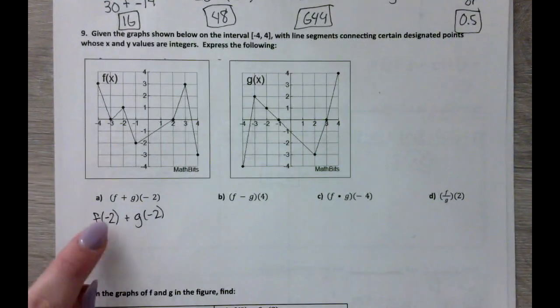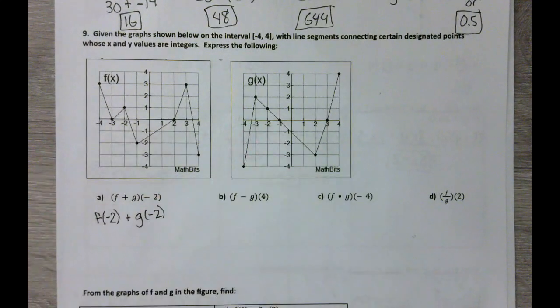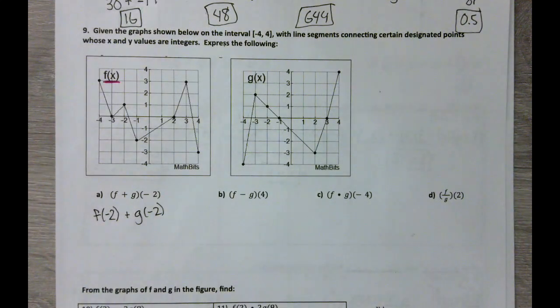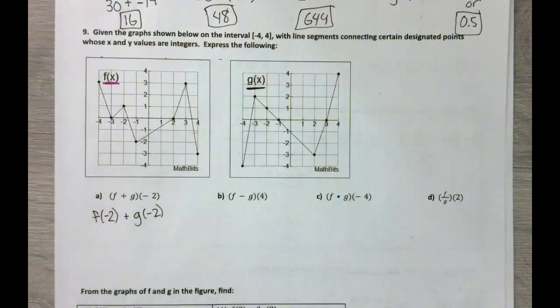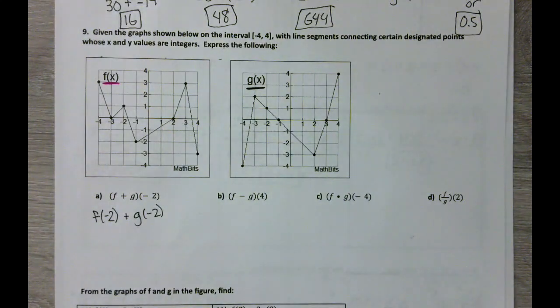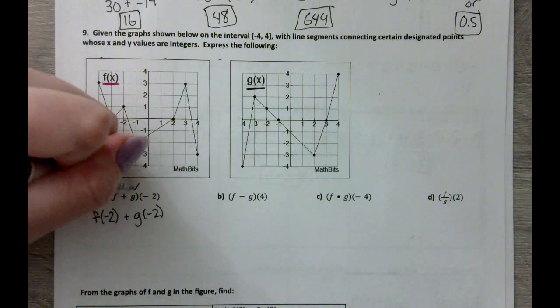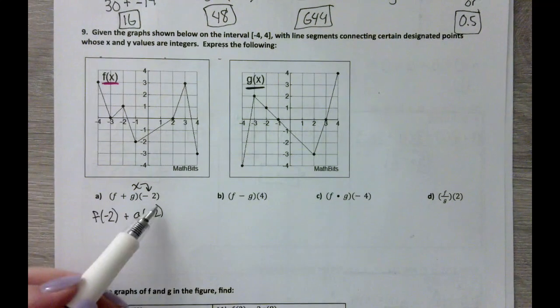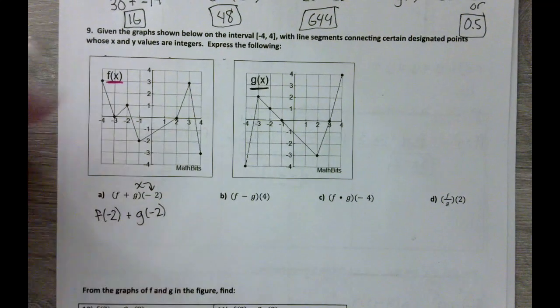So, this is your f, this is your g. Again, make sure you are looking at the correct graph. It's very easy to look at the wrong graph and get the wrong number. All right. Remember, this is going to be super important when you're reading a graph. That's your x value. So, f graph from here. When x is -2, so go to -2 on the x-axis.